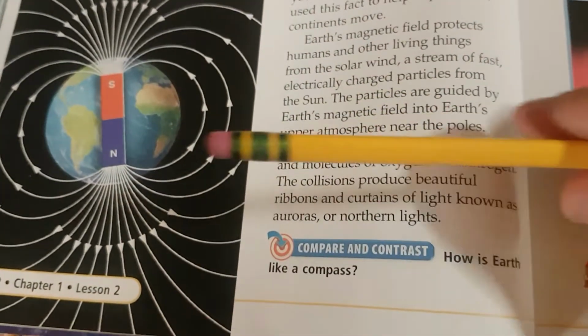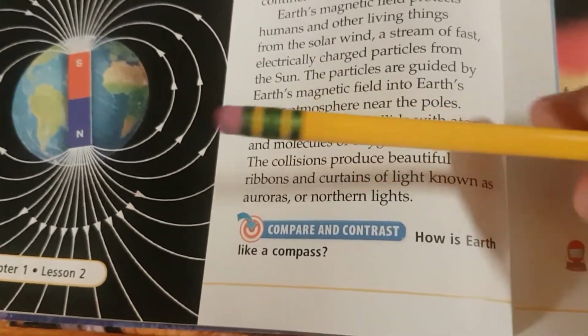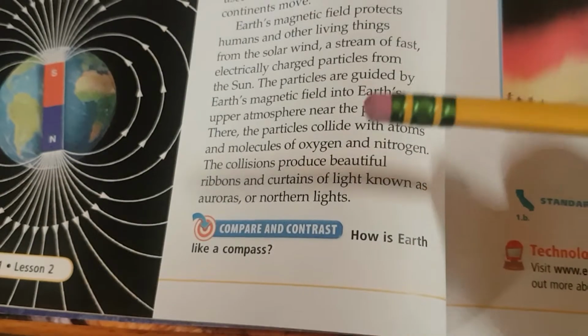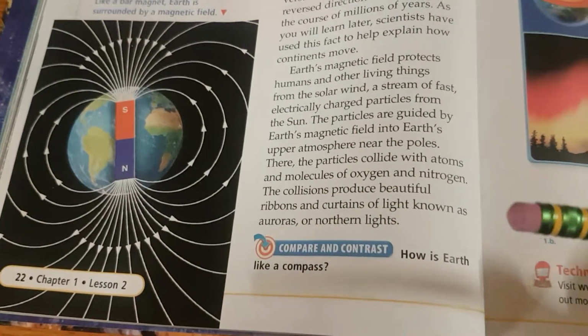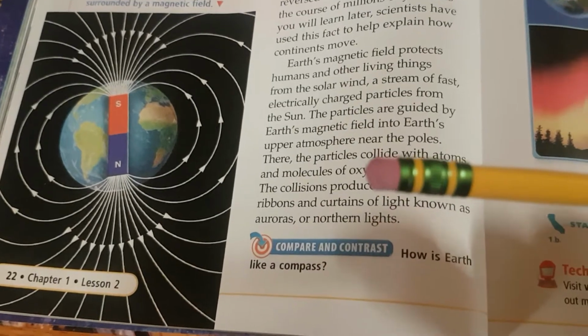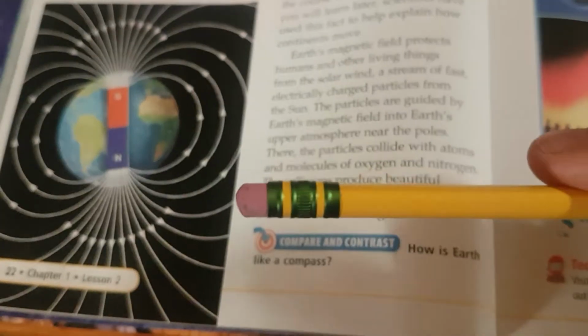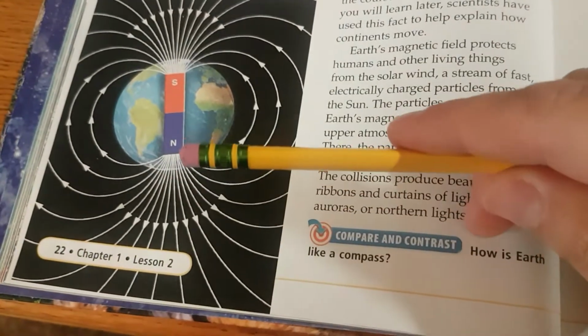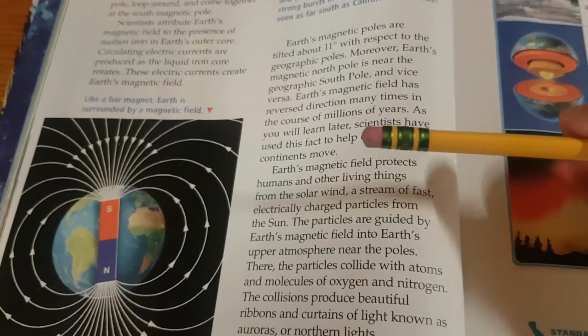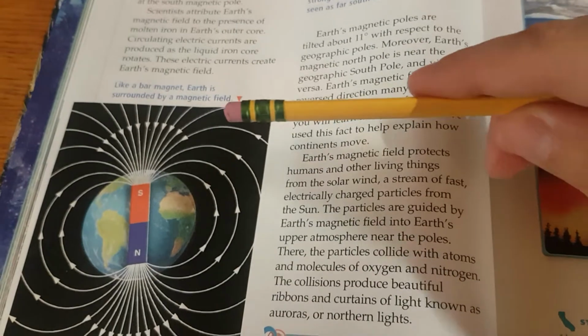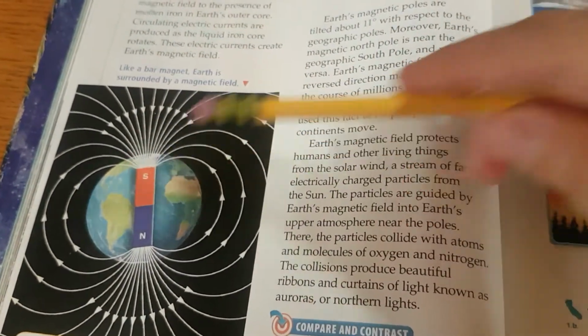We know from previous chapters that the sun has a whole bunch of energy and light and heat coming towards the earth. But let's imagine the little tip of my eraser is that little bit of energy coming from the sun. As it comes, it gets to this magnetic field and it gets attracted and moved down here to one of the poles. Or if there's a particle coming in up here, it gets attracted to the South Pole.